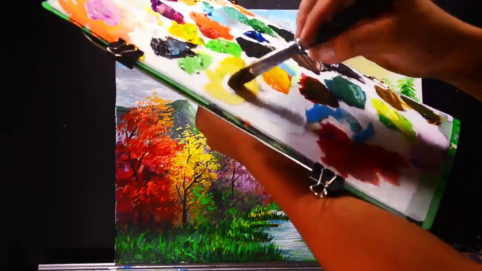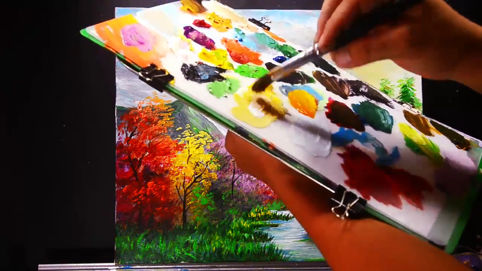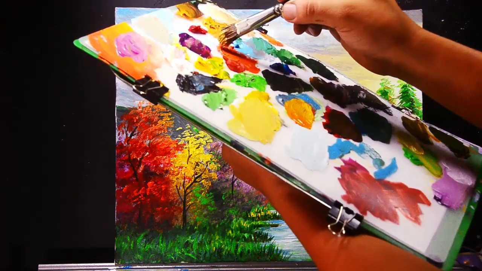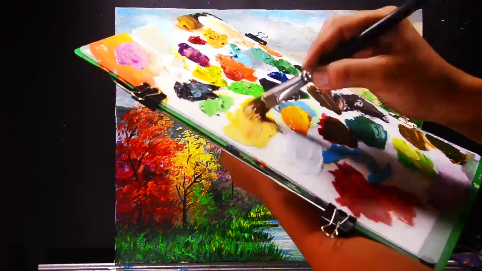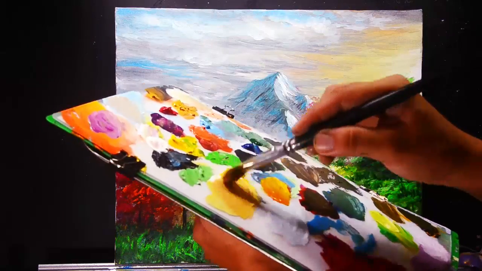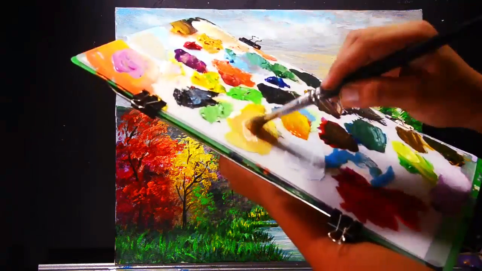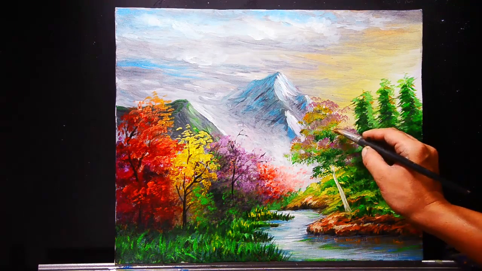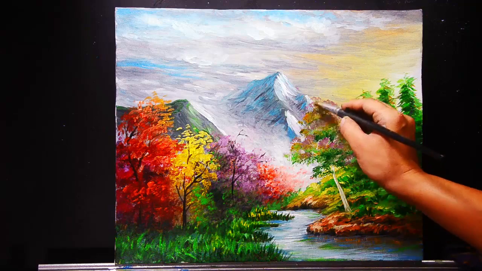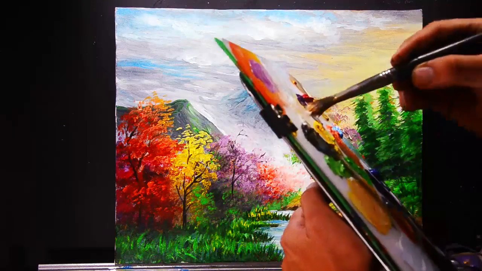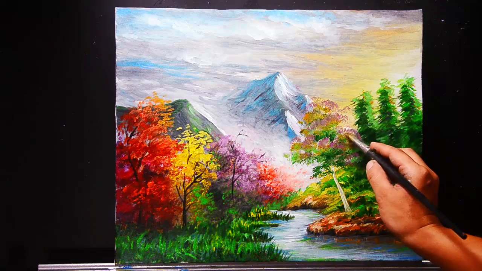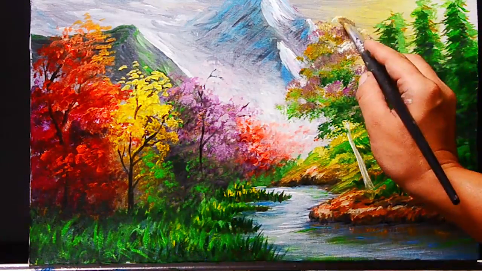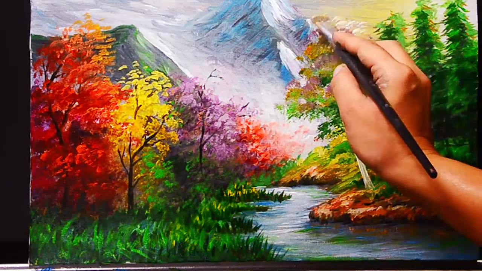Then I'm going to mix the titanium white and the medium yellow and add small amount of orange yellow. Just add more titanium white. Then for this one here, for the highlight of the flower, I'm going to add directly the titanium white. Just add more titanium white.